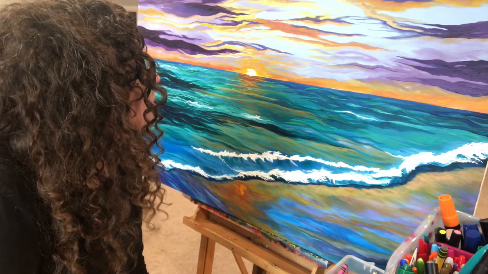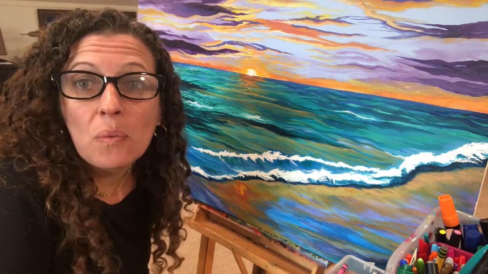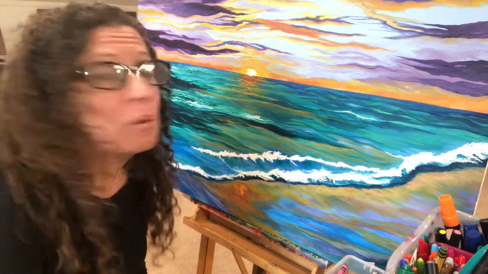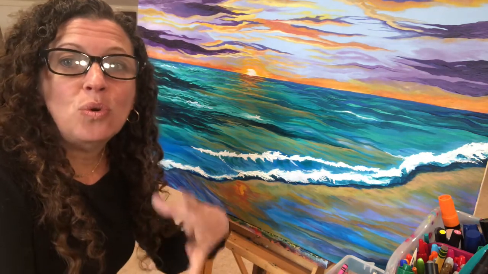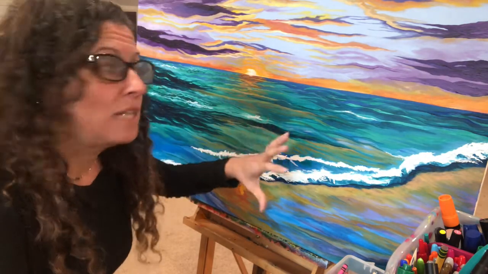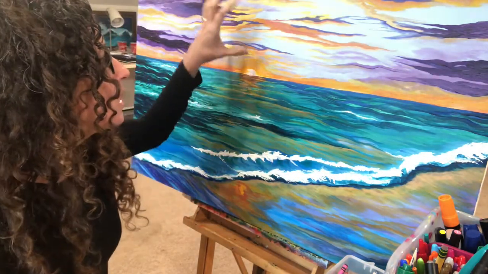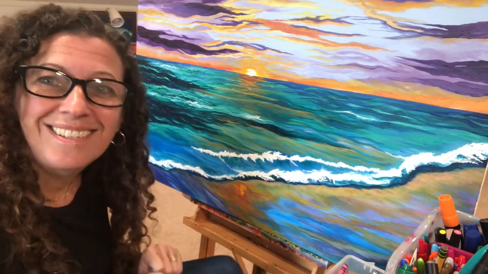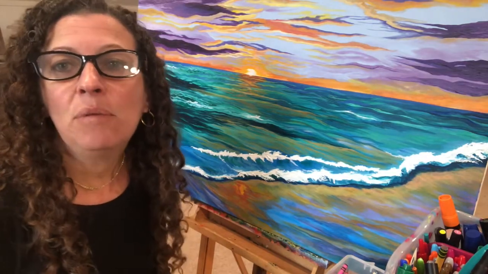I just wanted to review what we were talking about last week. The purpose of our lesson was to create space using color and to create space using scale or size. You say scale. Very good. And scale means the size of something, right?